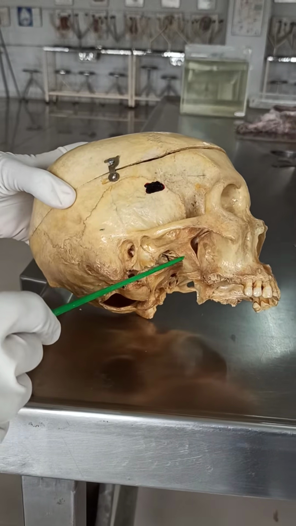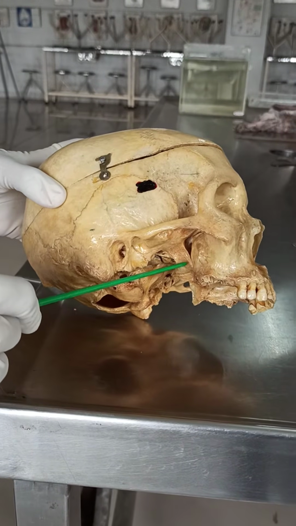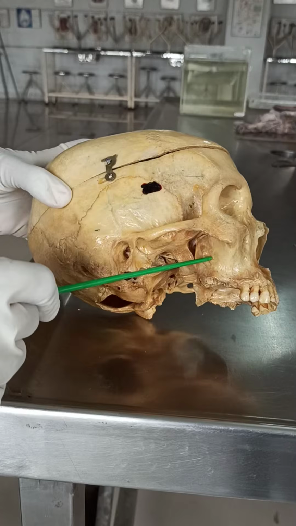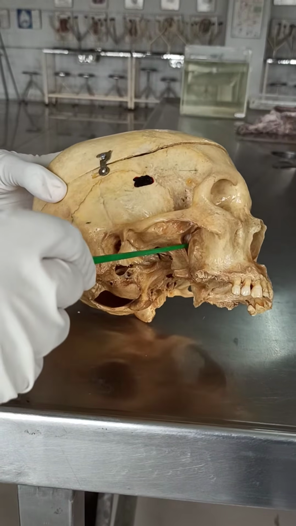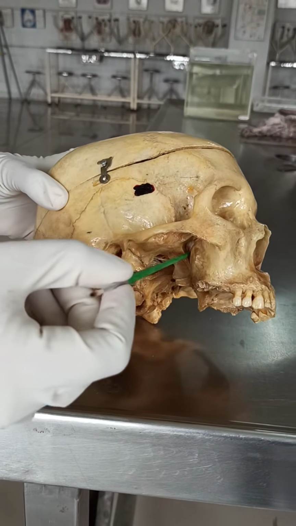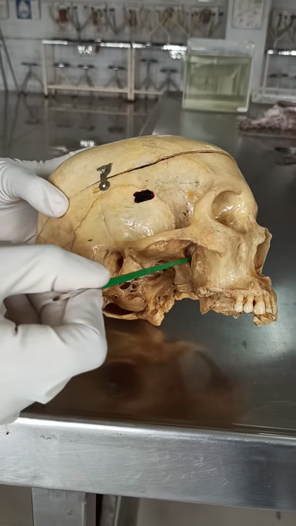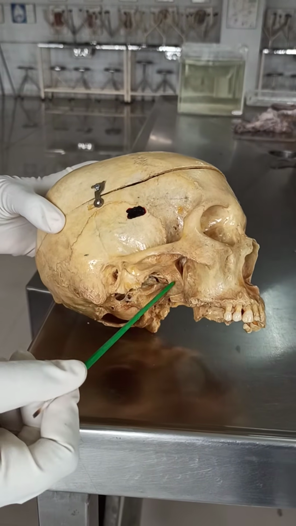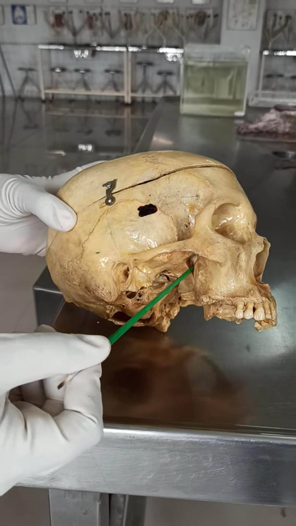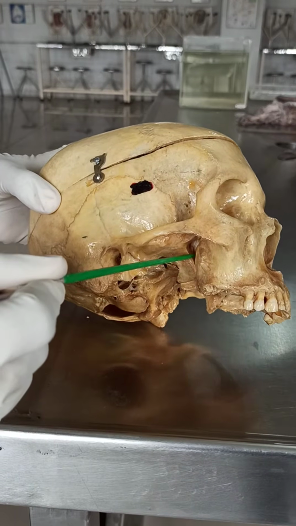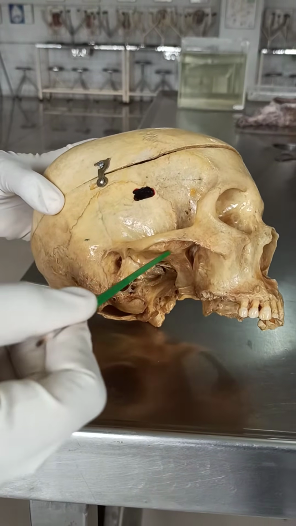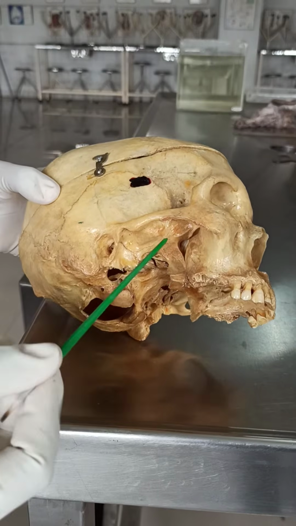Now between this medial wall and anterior wall, you will be able to see a fissure through which I am now putting this probe. This is the pterygomaxillary fissure. So this is the pterygomaxillary fissure. Now this is the roof of the infratemporal fossa.